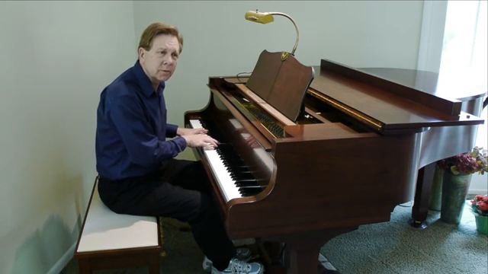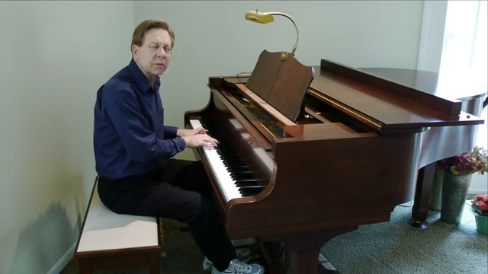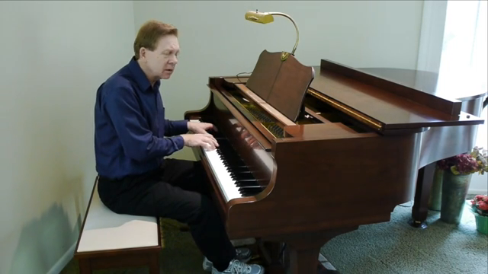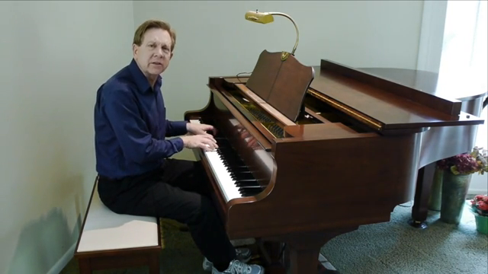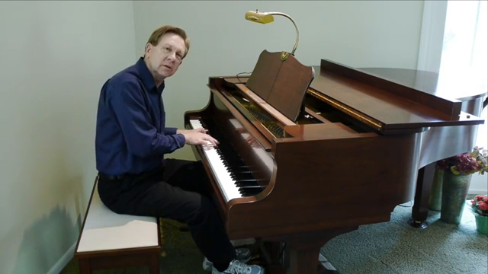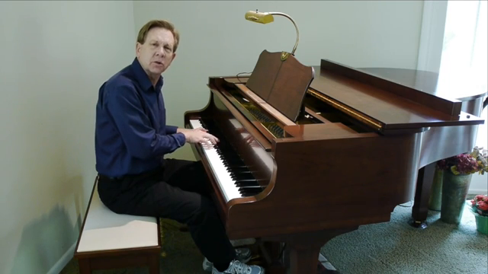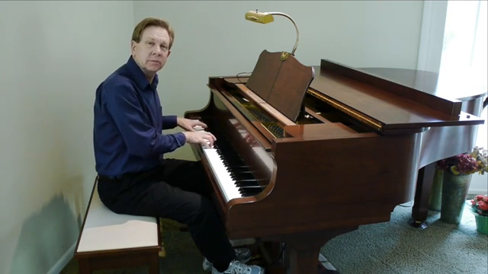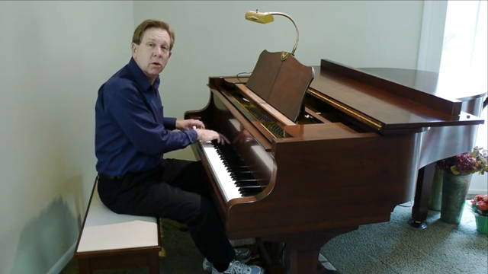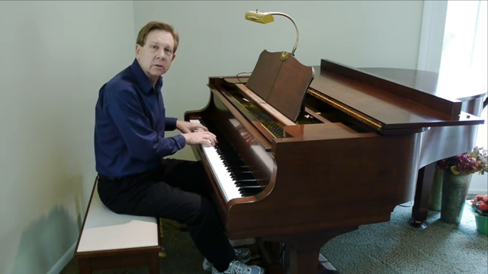Two. Two. Come into bar five. Two, three. That's the four chord. Going back to the one chord. This is bar eight. Going to the five chord. Four chord. And then back to our one chord.